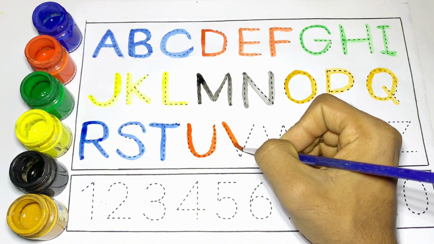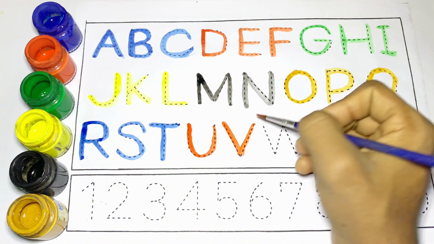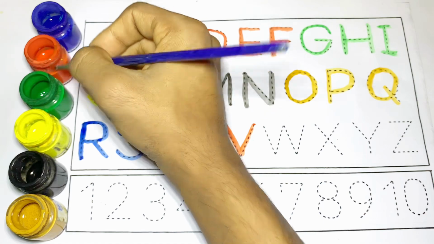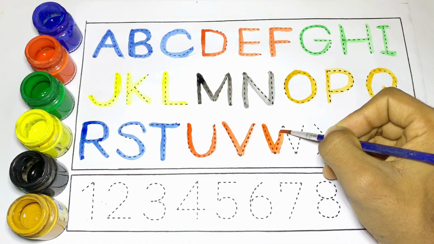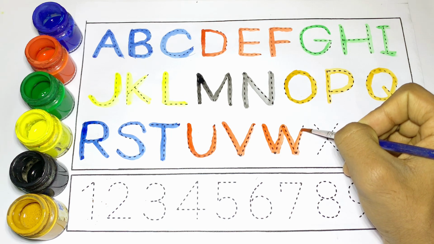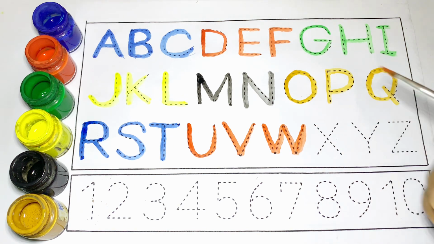V. V for van, V for vanilla. Kids again use red color and draw W. W for wolf. Kids now draw X. X for X-ray.